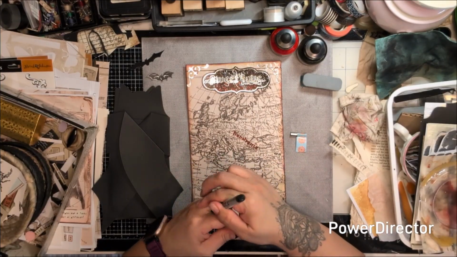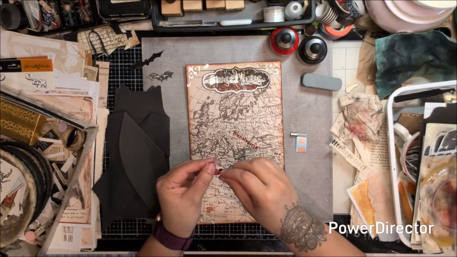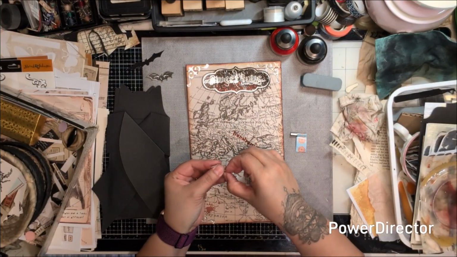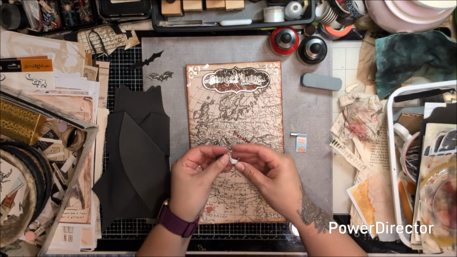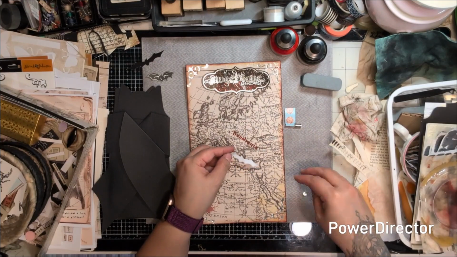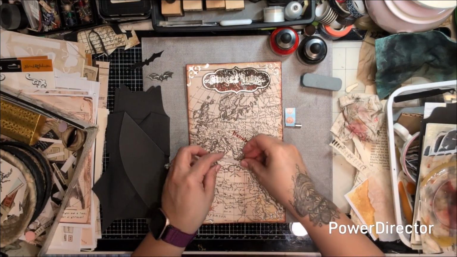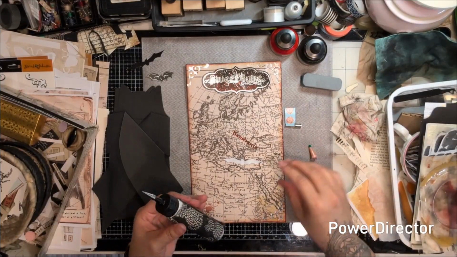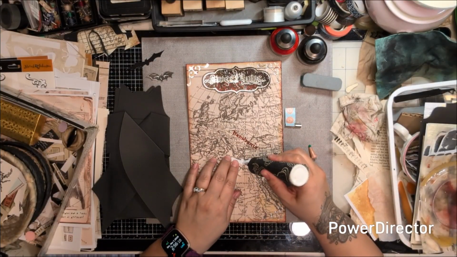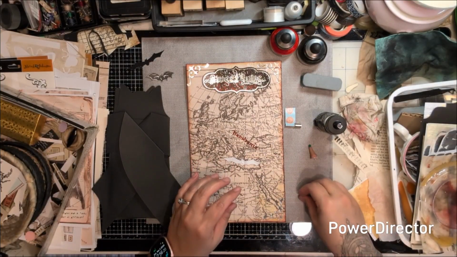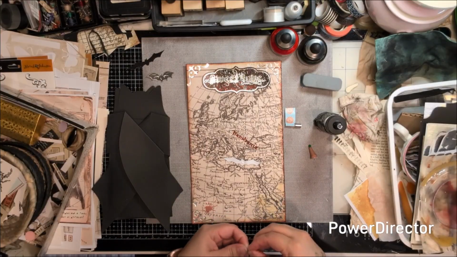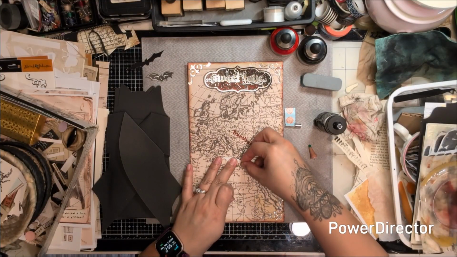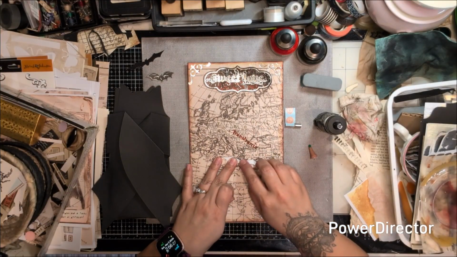I need to see that dot. Oh, ooh, almost ripped my paper. This is going to go right there.